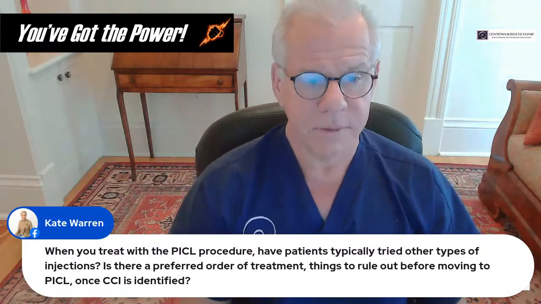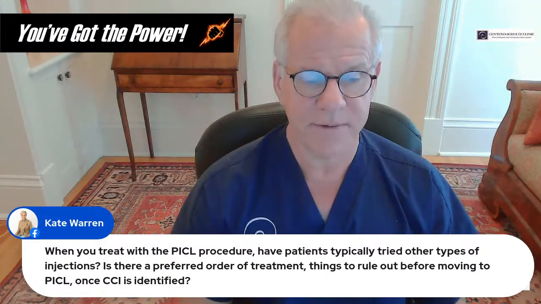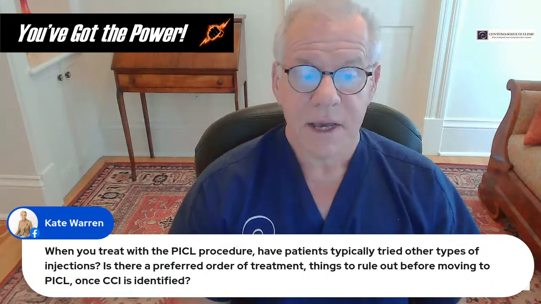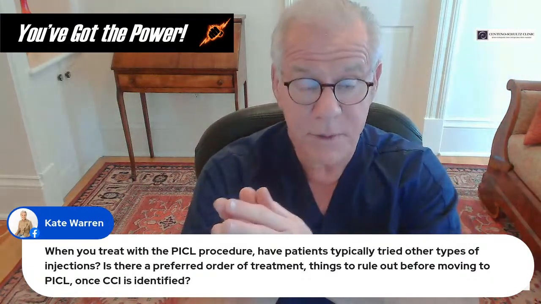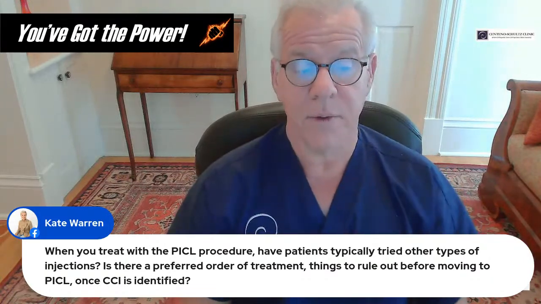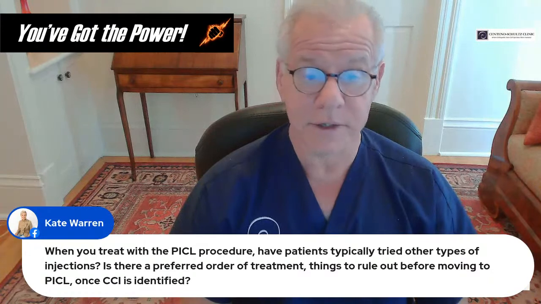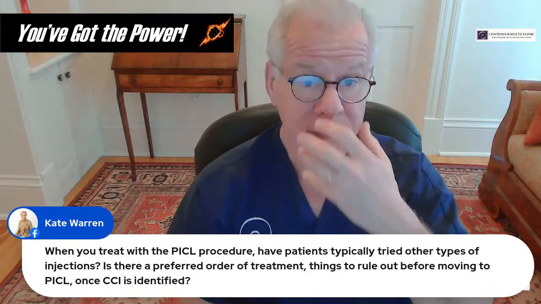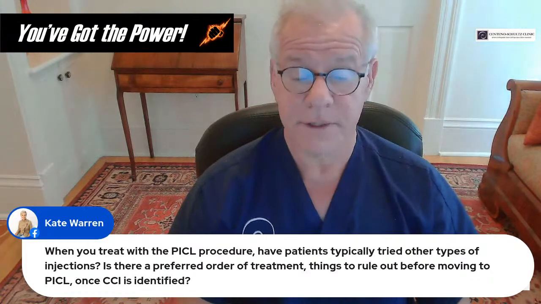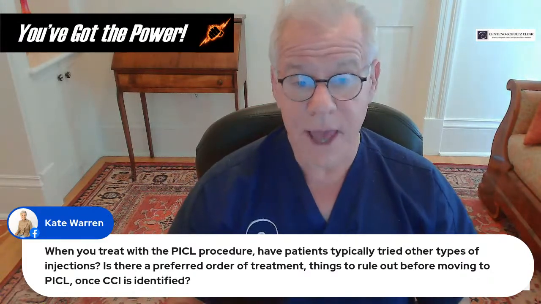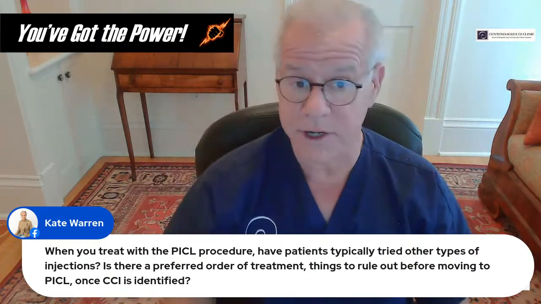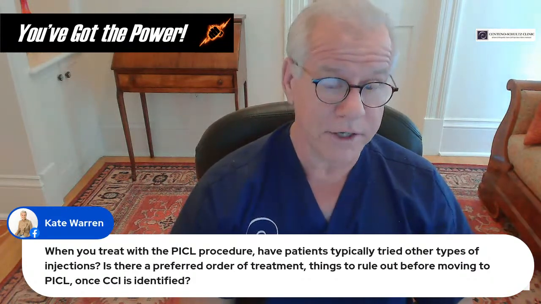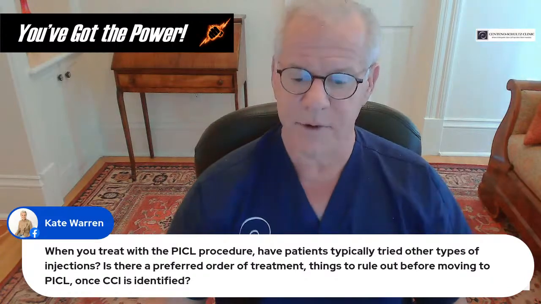Kate, when you treat the PI with the PICL procedure, have patients typically tried other types of injections or prefer to order a treatment, things to rule out before moving to PICL once CCI is identified? Yeah, so the type of injection is always determined by the type of CCI. A PICL procedure would be reserved for types of CCI like 2A and 2B, where we can only reach the ligaments from the front. However, if it was something like a 3A instability, then we would only do posterior injections and no PICL. And I would say about half of our patients that come through the door have had prior injections of some sort, maybe a little more, maybe 60%.